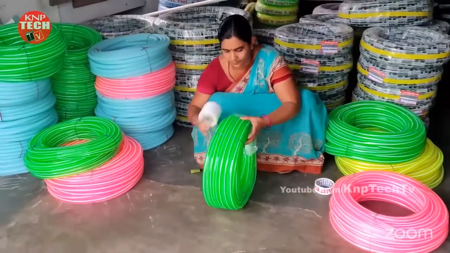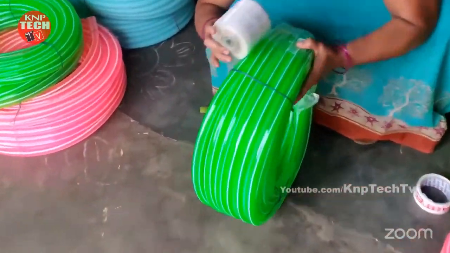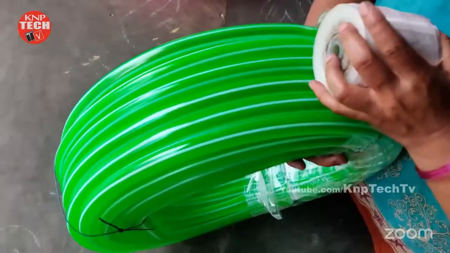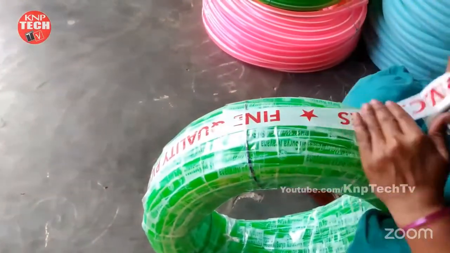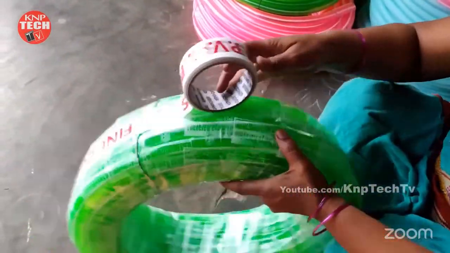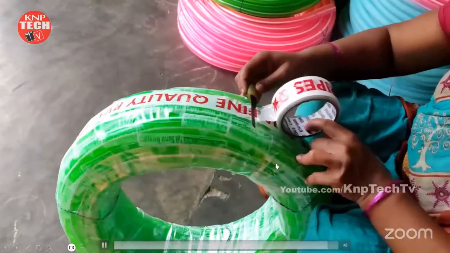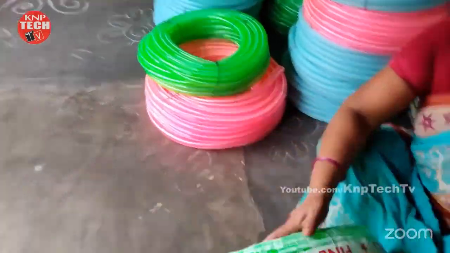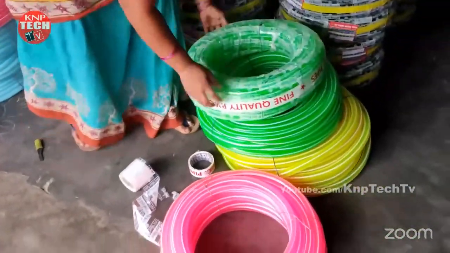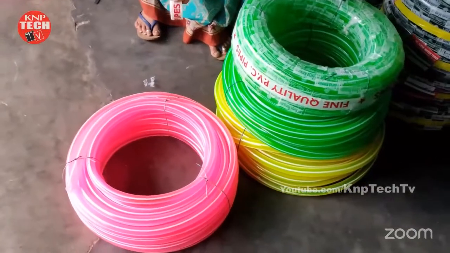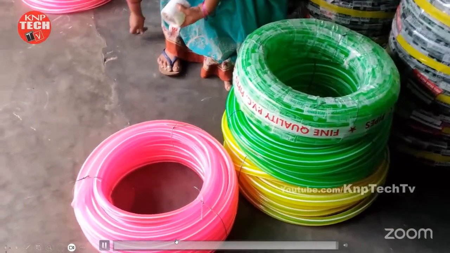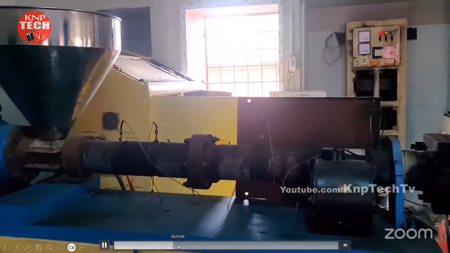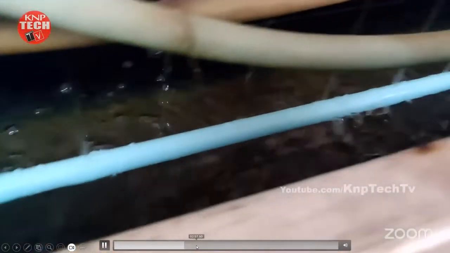Now the packaging is going on. So is there any standard for flexible hoses? Yeah, I will show you. Wait.